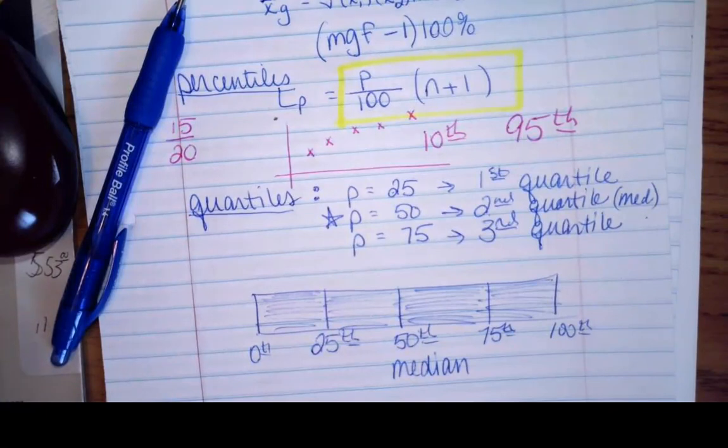All right, so with that is intro number 2. And for the third video, I'm just going to do 2 or 3 examples of each type, and then we'll be on to the next section.